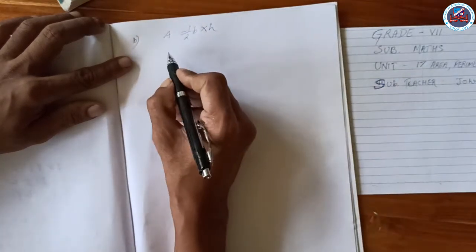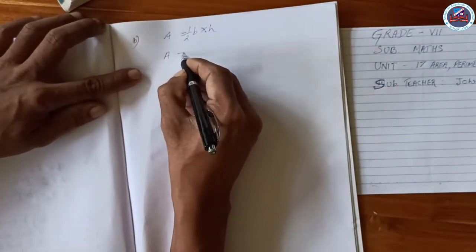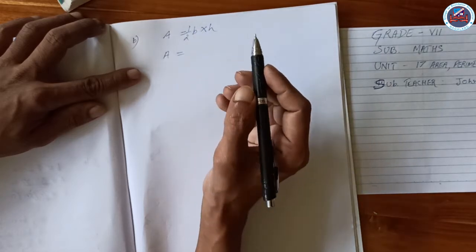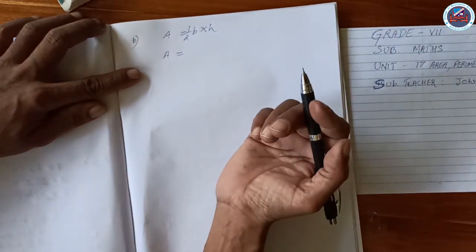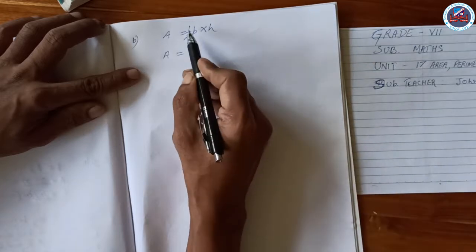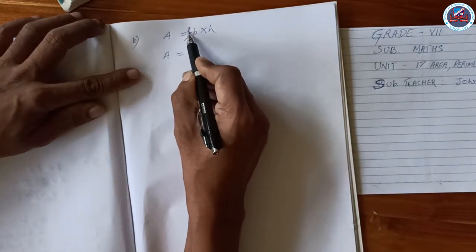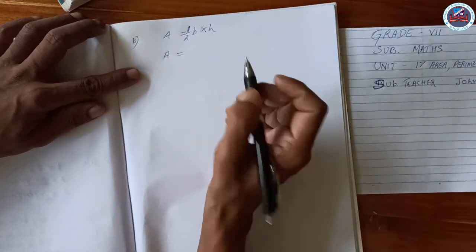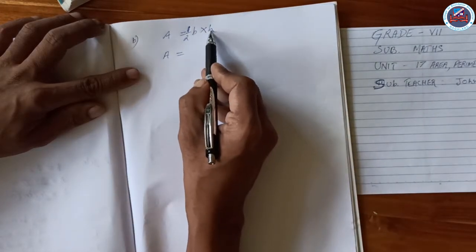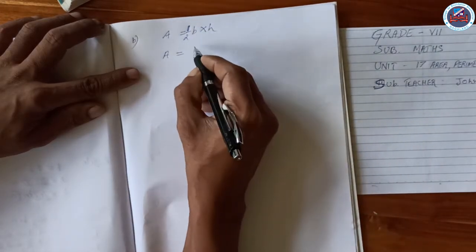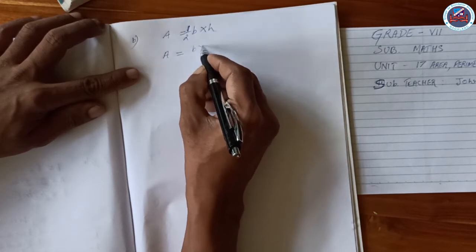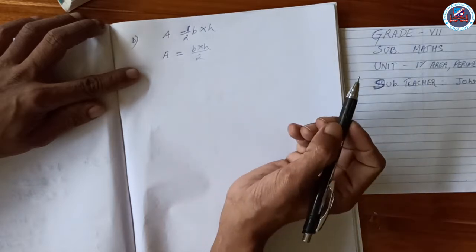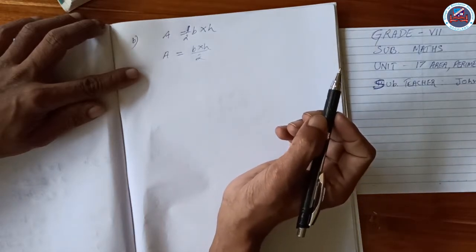Now, area is equal to B into H times 1 is B into H only. You agree with me? Because when you multiply anything with 1, you will get the same, right? 10 times 1, 10. 14 times 1, 14. So, B into H times 1 is B into H. Can I write B into H like this? Yes. Denominator will have 2. This is the one.